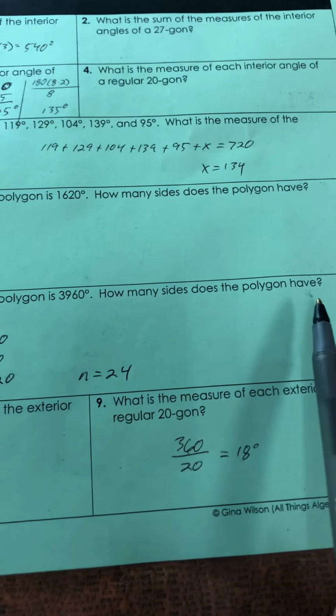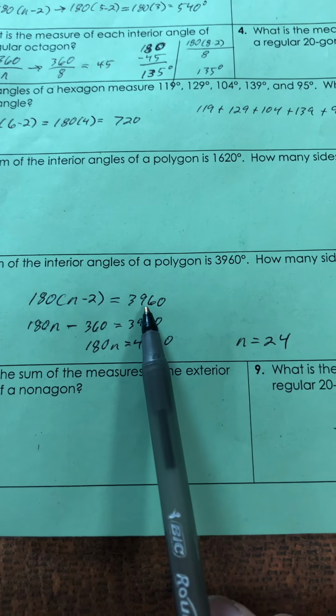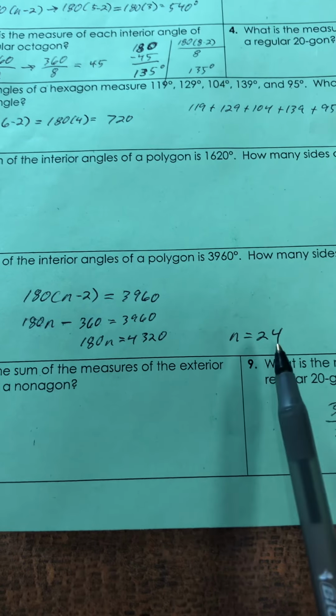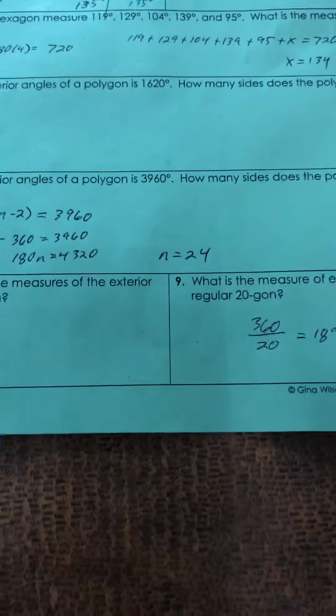Okay. Number 7, the sum of the interior angles of a polygon is 3,960. How many sides does the polygon have? Well, I set this formula equal to that, and then I just solved for n. So I took this divided by 180, and I got 24. That's going to be a 24-sided figure.